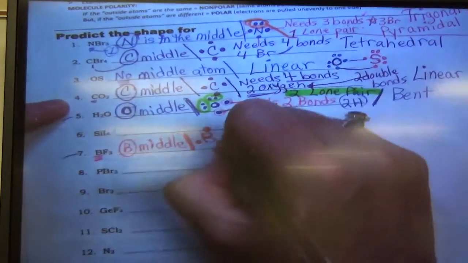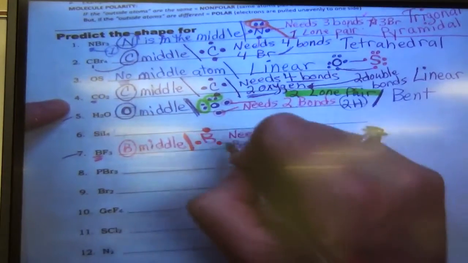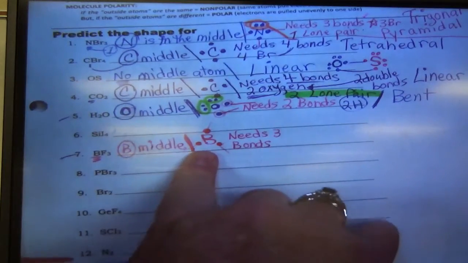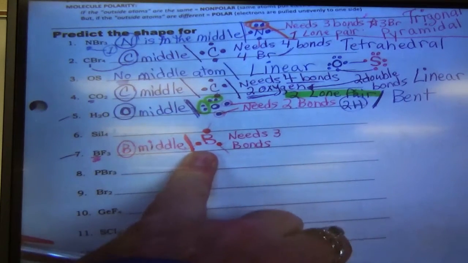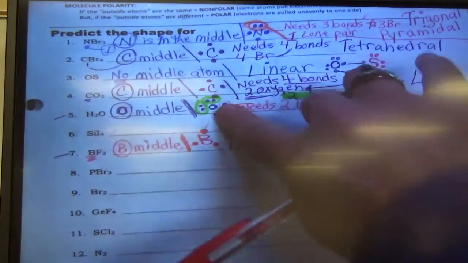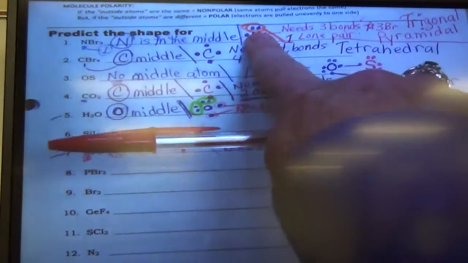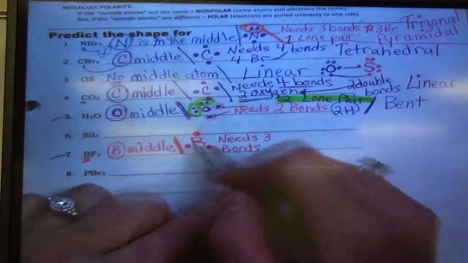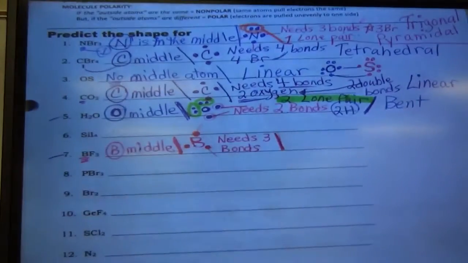But it needed 3 bonds when we did ionic bonding too. Now, just to show you, this one makes a bond, that one makes a bond, that one makes a bond. Are there any electrons left over? No. So there are going to be no lone pairs because there are no electrons left over. If we had electrons left over, I've shown you that I circle them because it makes lone pairs easier to identify and easier to count. Okay, 3 bonds, no lone pair.